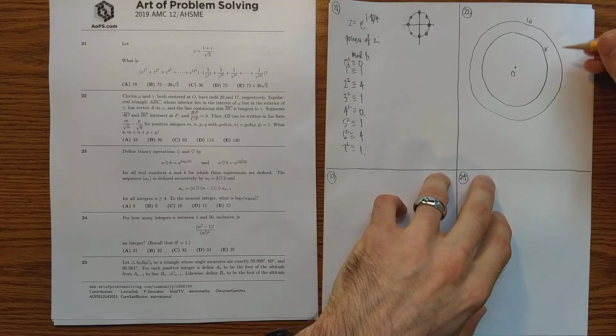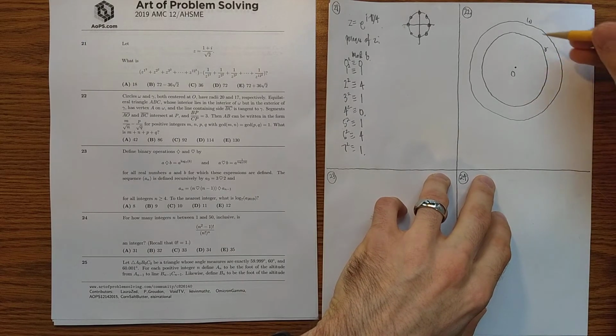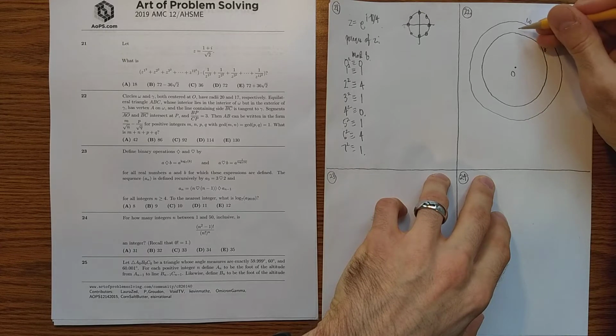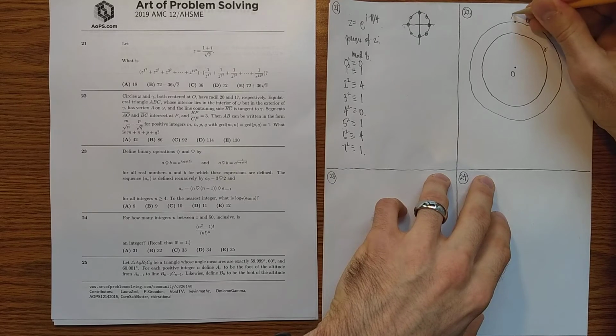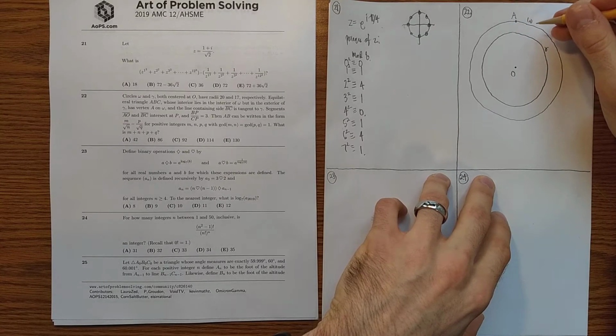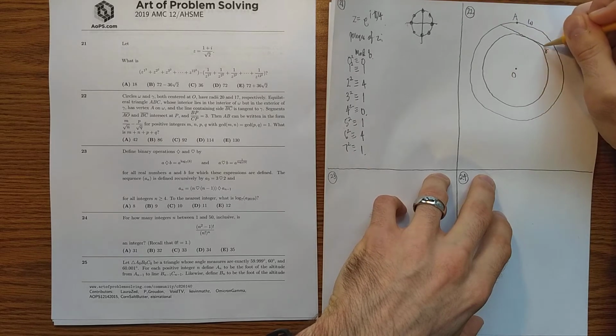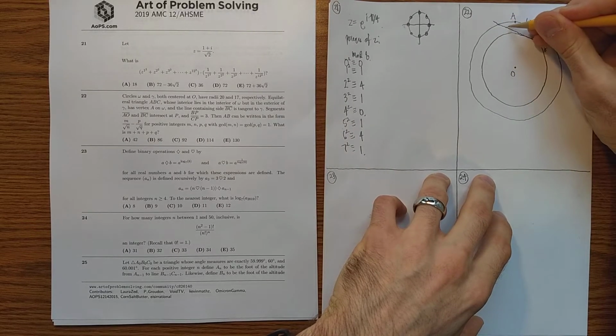Equilateral triangle ABC whose interior lies in the interior of omega, but in the exterior of gamma, so it's like in here, has vertex A on omega. The line containing side BC is tangent to gamma. So I think it looks maybe something like this.